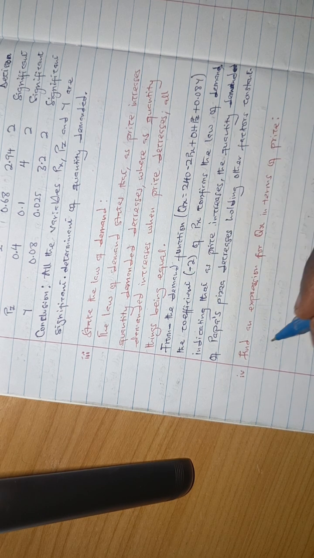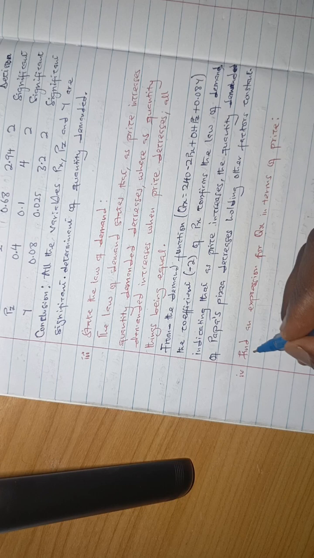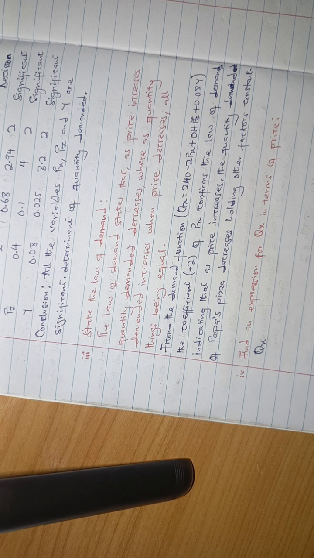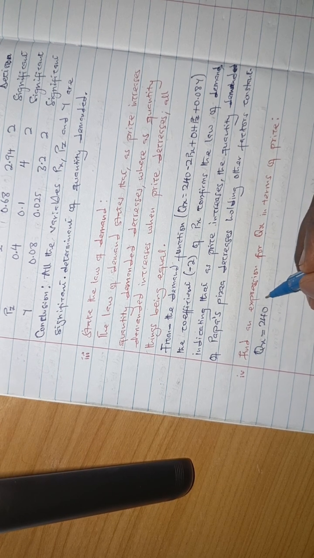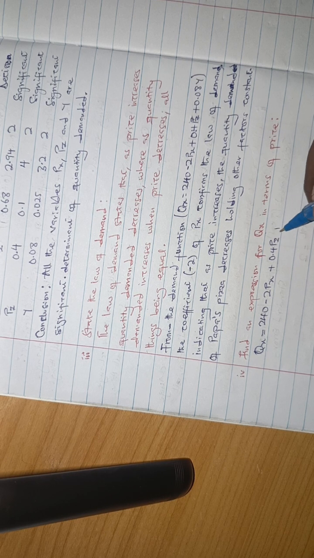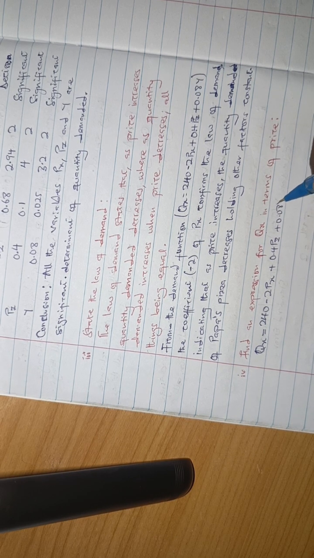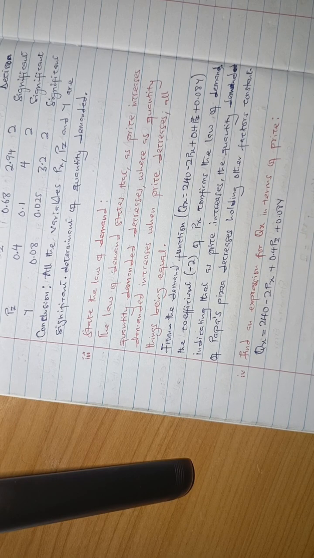So already we have the demand function to be Qx equals, so let me see. The question says here Qx equals 240 minus 2px plus 0.4pz plus 0.08y.